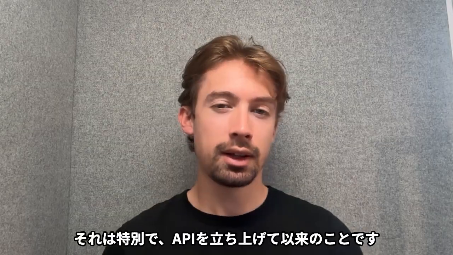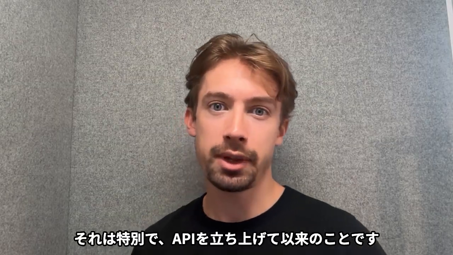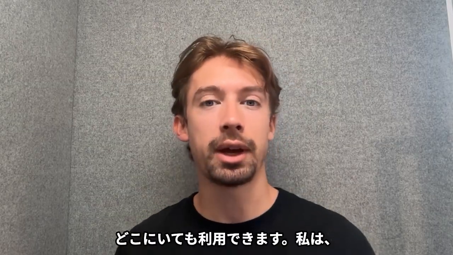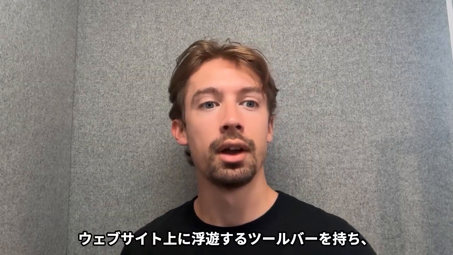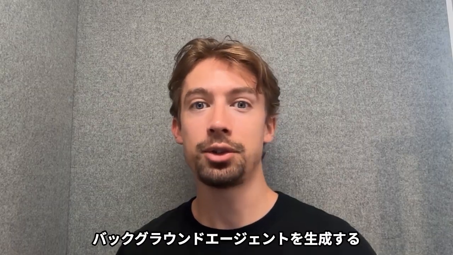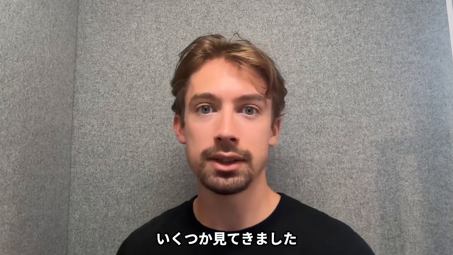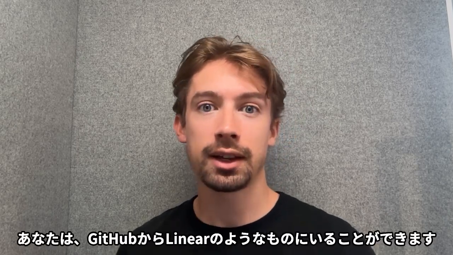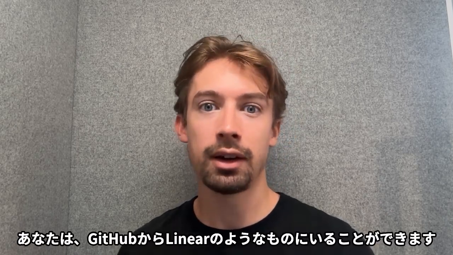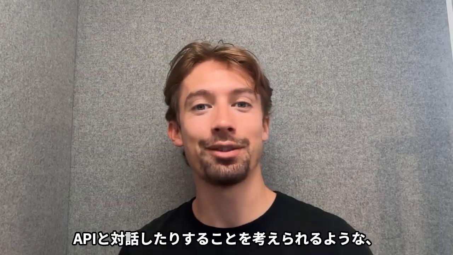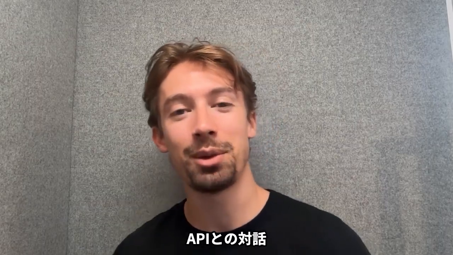Especially since we launched the API quite recently, you can integrate the background agent wherever you are. I've seen some very interesting use cases where you have a little floating toolbar on your website and just spawn background agents. It can be from Slack, from GitHub, from Linear, wherever you can think of running code and interacting with APIs.